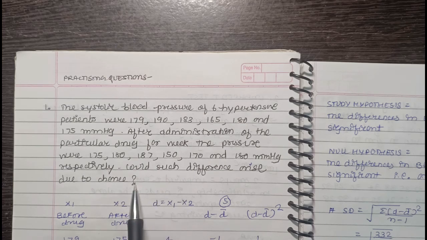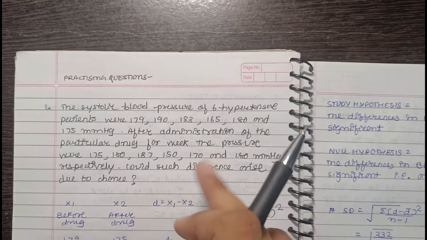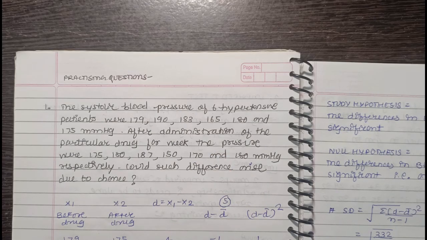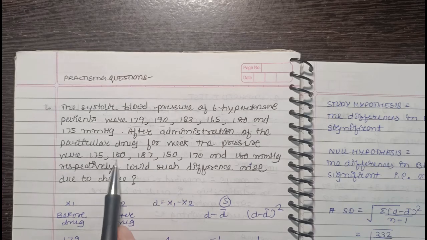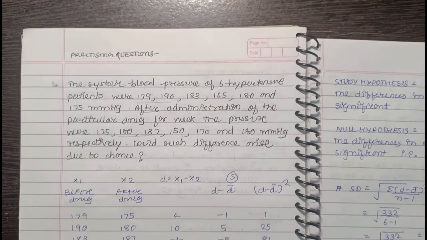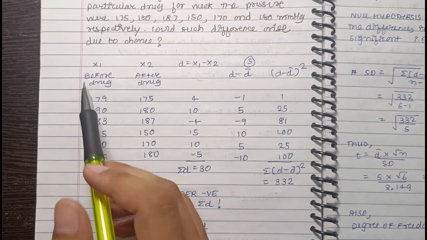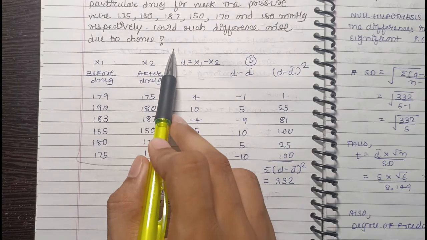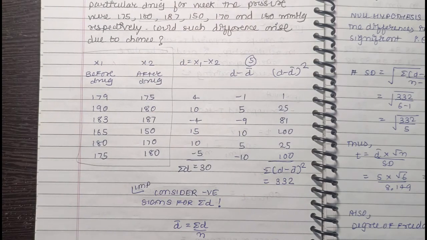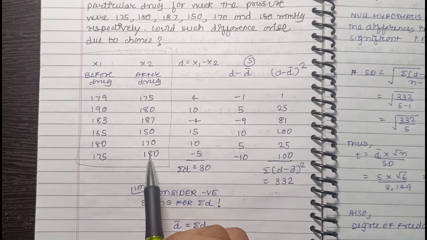Could such a difference arise due to chance? So here you tell whether only two groups are present, or it is a before-after study. Obviously it is a before-after study, because before this was the blood pressure, after giving the drug this was the blood pressure. So we will make the table accordingly. First of all we have to write this basic table, which should be written from the question itself. That is, before giving the drug the blood pressure is this, after giving the drug the blood pressure is written here.